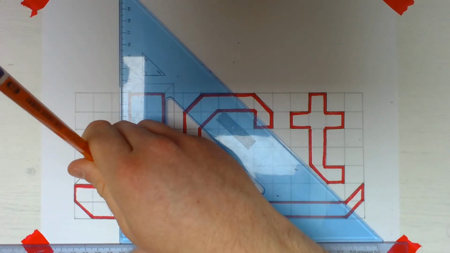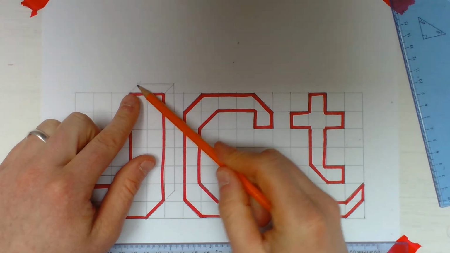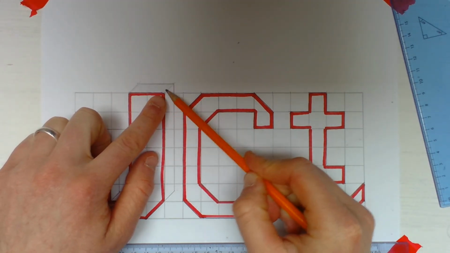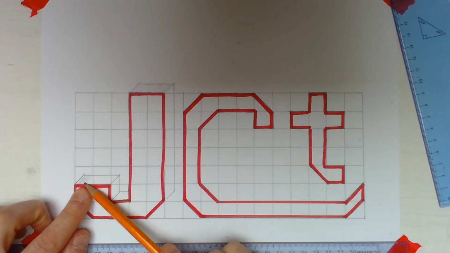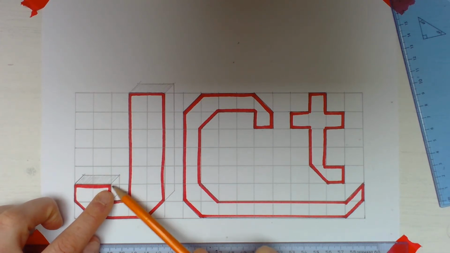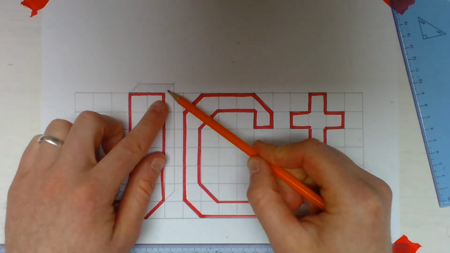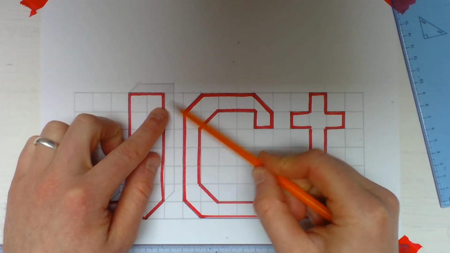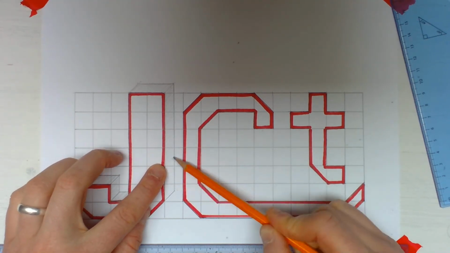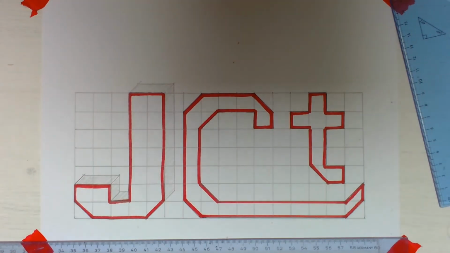The oblique view is always projected back at 45 degrees. So that now will give you your letter J. And again, stop and start your video as it pleases. There's your letter J completed.